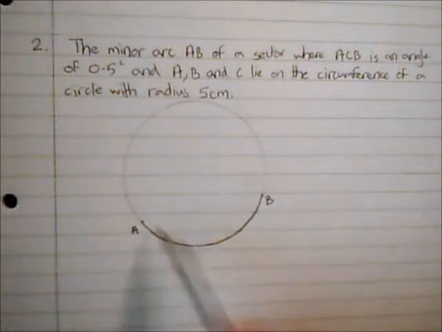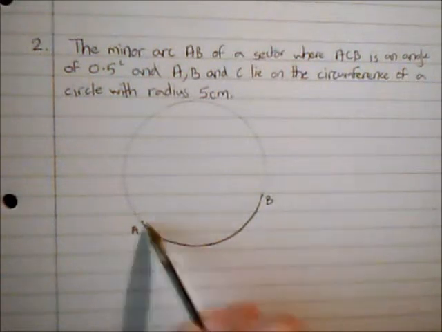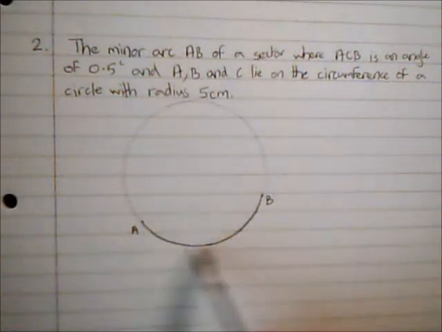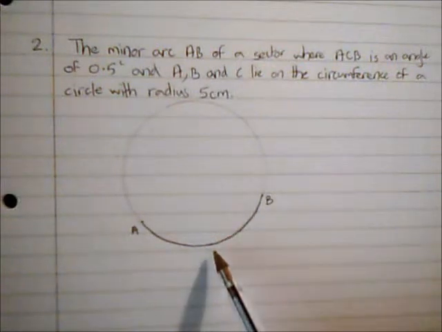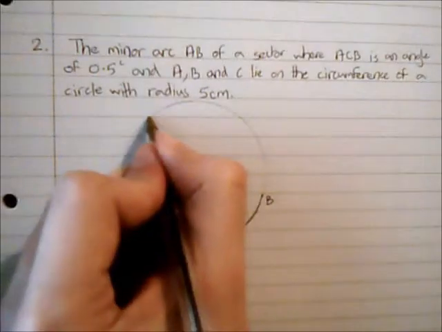Now, if I have the point C between A and B on the minor arc, then I'm going to end up with an obtuse angle. So it has to be that C lies somewhere else.